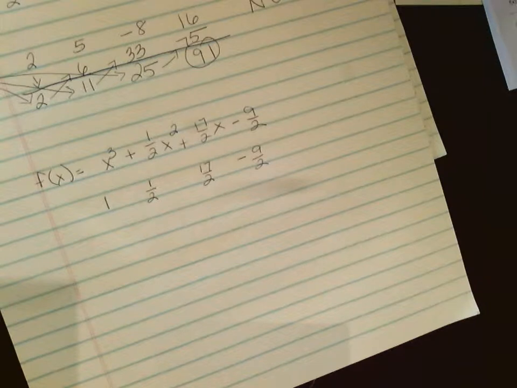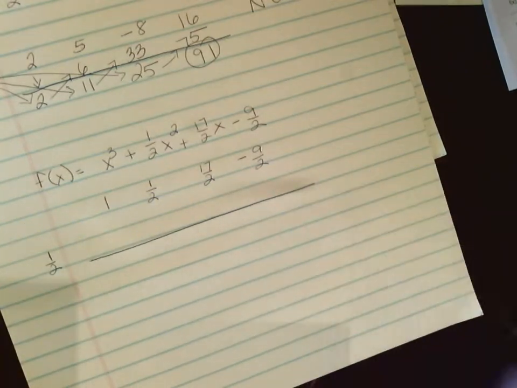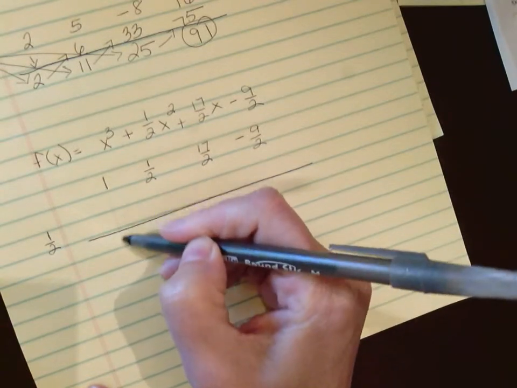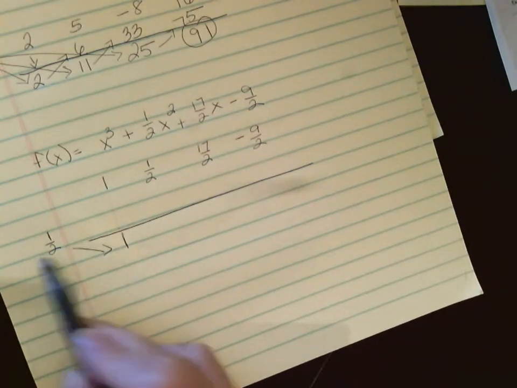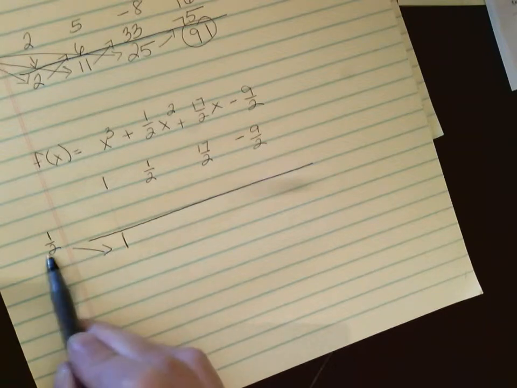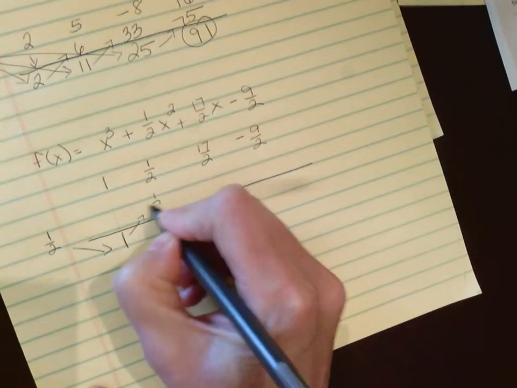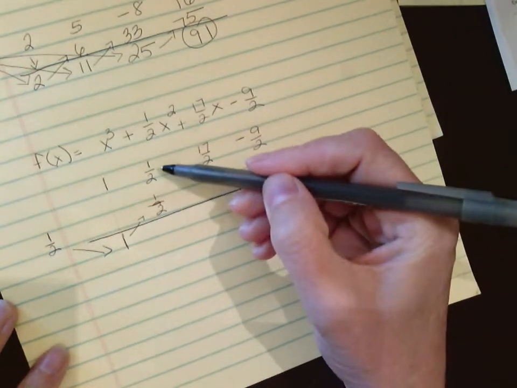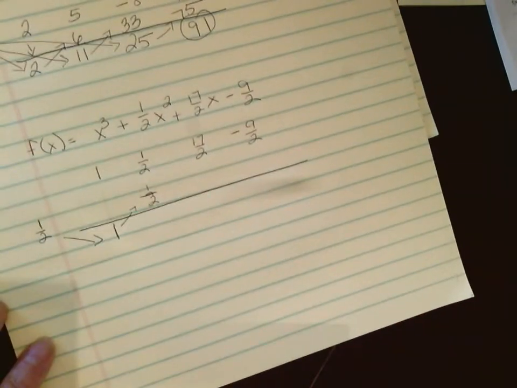So if I'm using synthetic division with 1/2, again, the first step is just to drop down this 1. So 1, and then perform my multiplication. 1/2 times 1, it's not hard to multiply fractions when you have a 1, because anything times 1 is just itself. So 1/2 times 1 gives me 1/2. Then when I add these straight down, 1/2 and 1/2 gives me 2 halves, which is just 1.